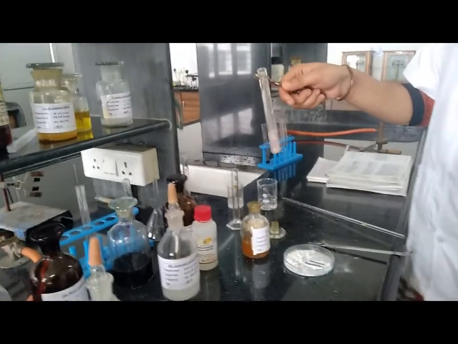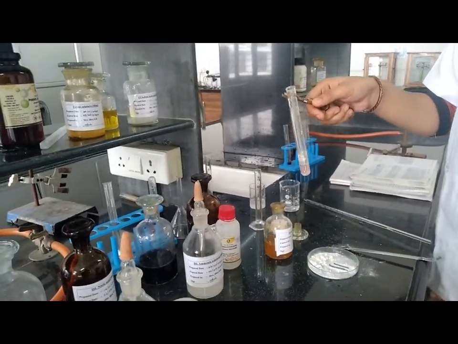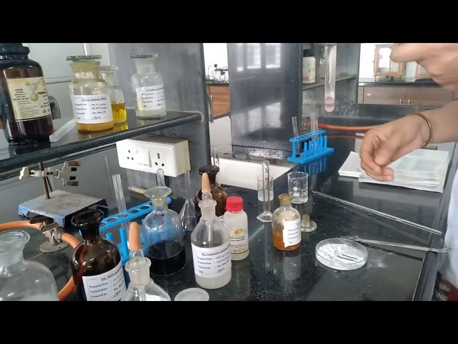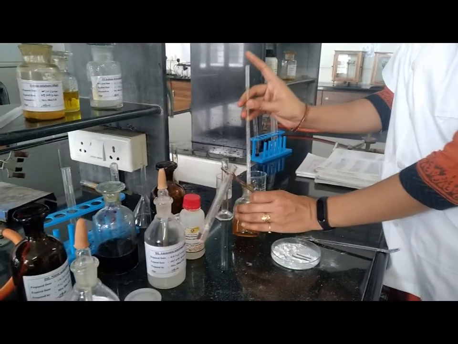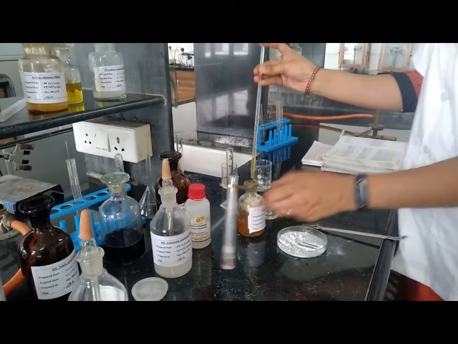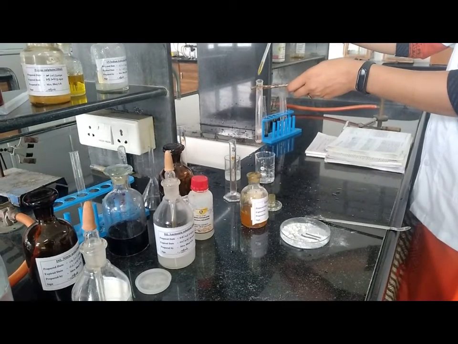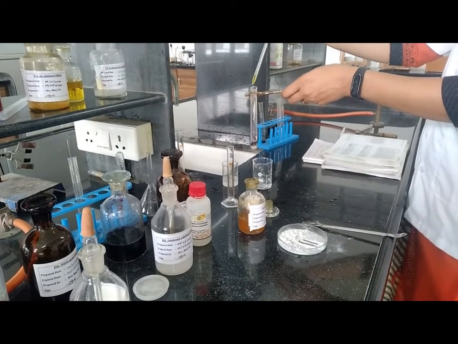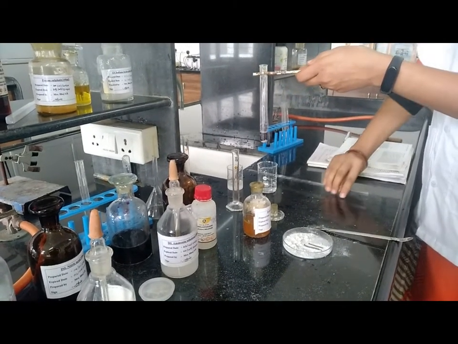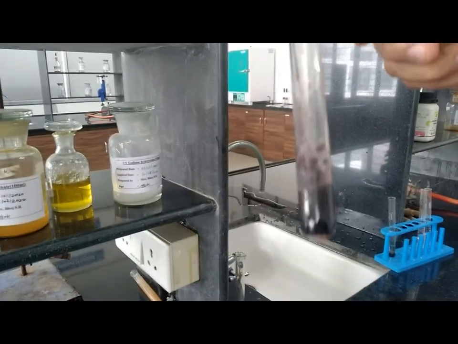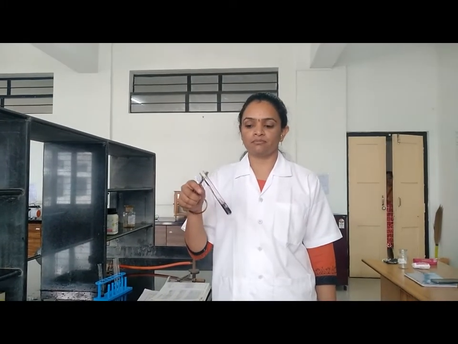We have to cool this solution and then add a few drops of ferric chloride solution. The purple color is developed. That means the given organic compound is salicylic acid. The salicylic acid is confirmed by this confirmatory test.